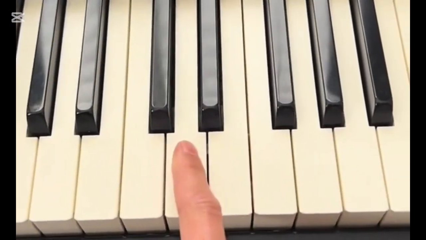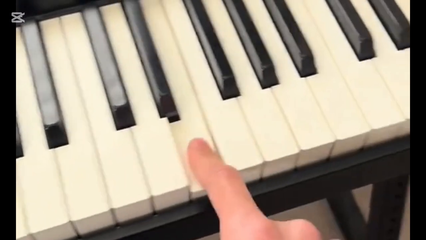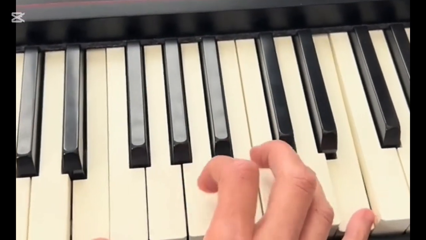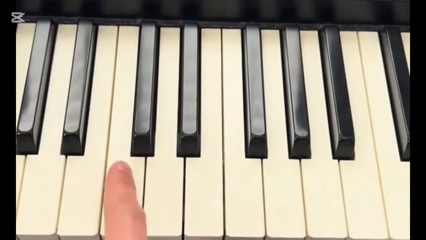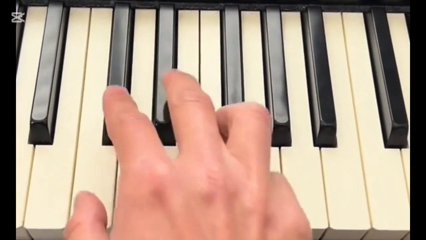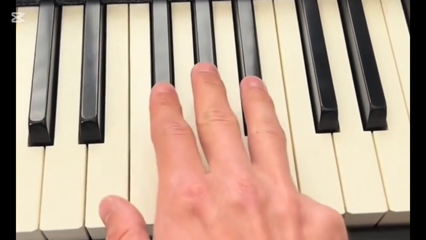We can keep going. We go 1 higher than D, and we get to E. E comes after the 2 black notes. We play 2 together, and they sound good together because they're the same notes. So now we've learned C, D, and E. C comes before the 2 black notes, D in the middle, E after. Now we just have to learn these 4, which come by the 3 black notes.